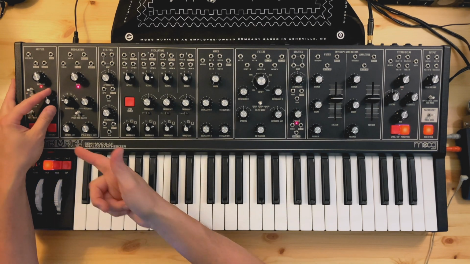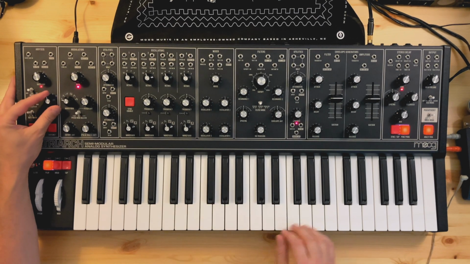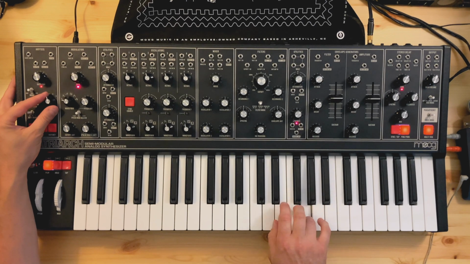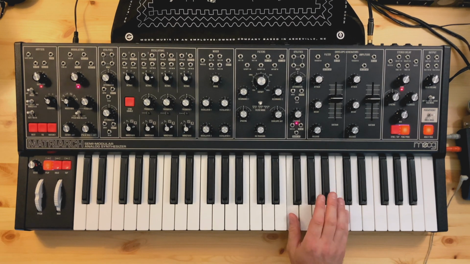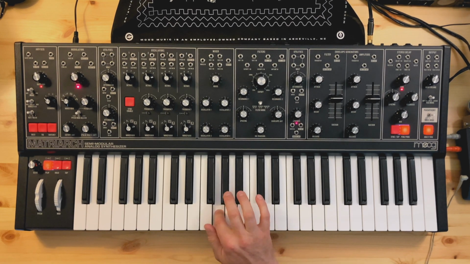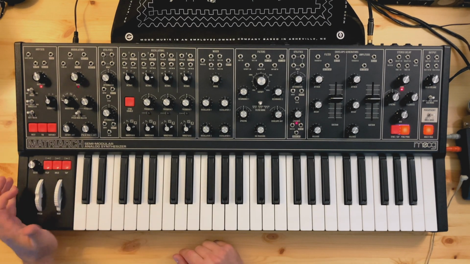And if I want to go back to F, C minor. Pretty cool. There's definitely some voice stealing going on and things like that, because it's not actually polyphonic, it's paraphonic, so it's just alternating the oscillators. But I'm not really worried about that. I'm just kind of going by the sound and enjoying what it sounds like because it sounds amazing.